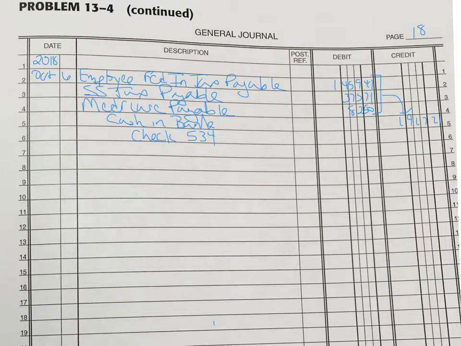I'm going to do one more for you, and then I'll expect you to do the last two on your own. Let's look at the employee state tax. This was also paid on October 6th. This was the employees' state income tax payable account that we debited because we're decreasing it. So we debited $239.34.